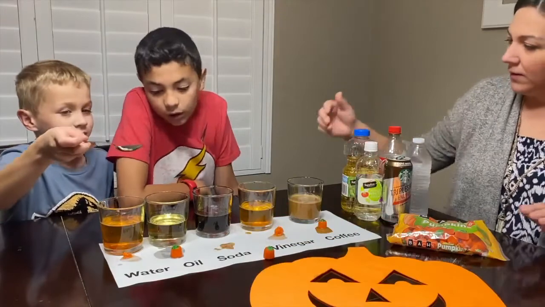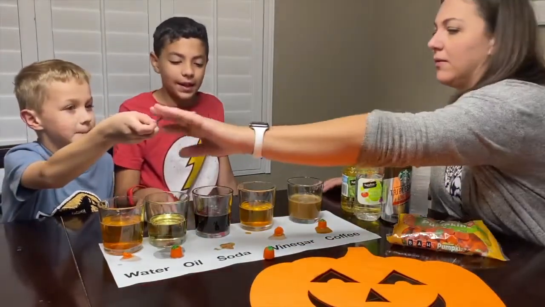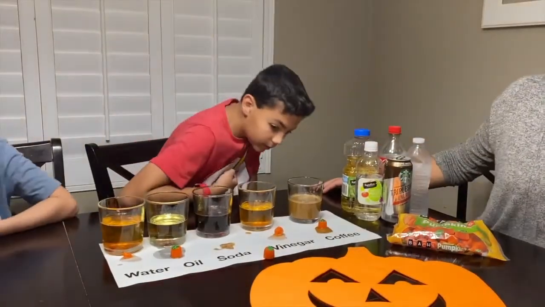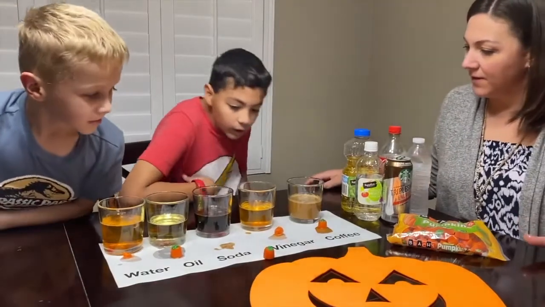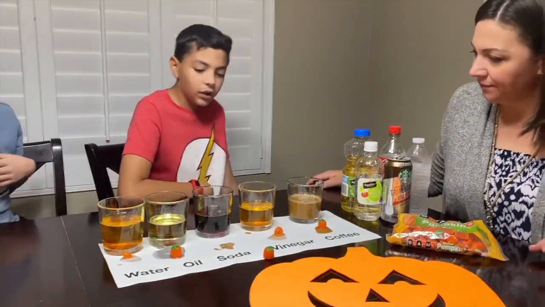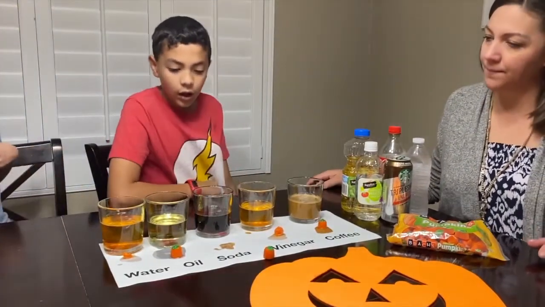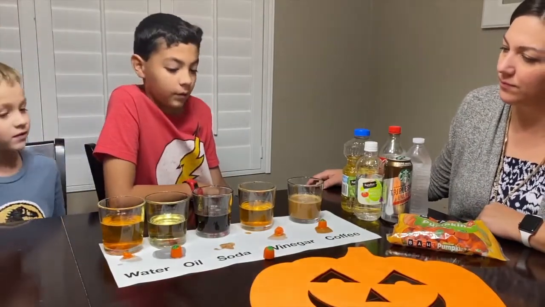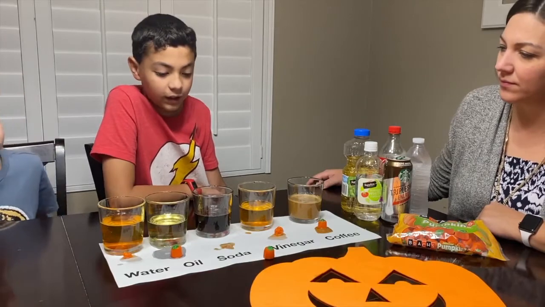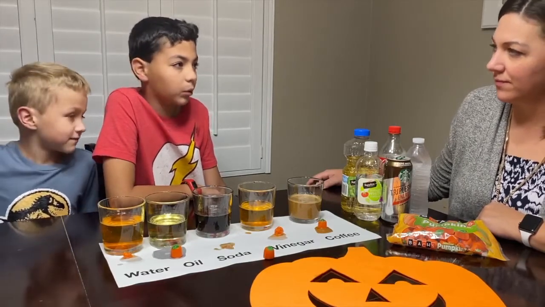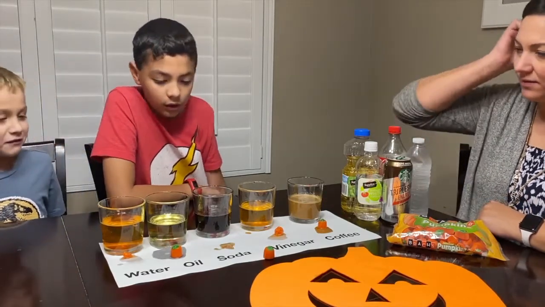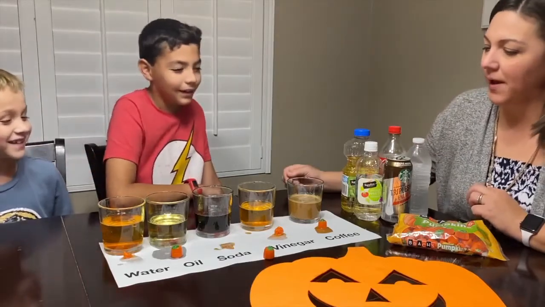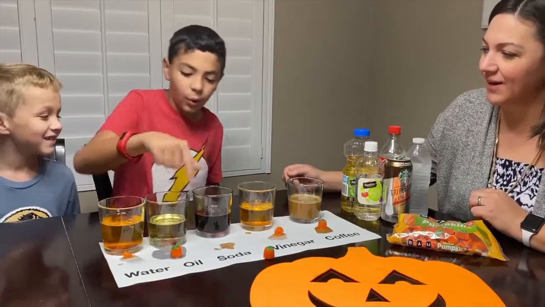Yeah, oil looks the same. Okay, so those didn't seem to affect the candy very much at all. The vinegar a little bit. I would say the soda, it looks entirely different. I would not know that's a candy. That looks like a bubble or like a lump. Yeah, I do not want to eat that. Ew. Yeah, this one, the oil didn't do anything.